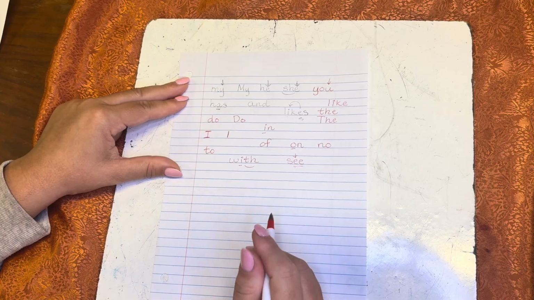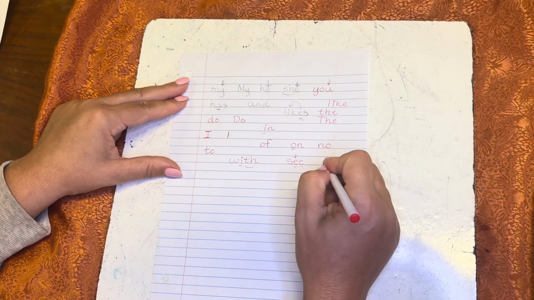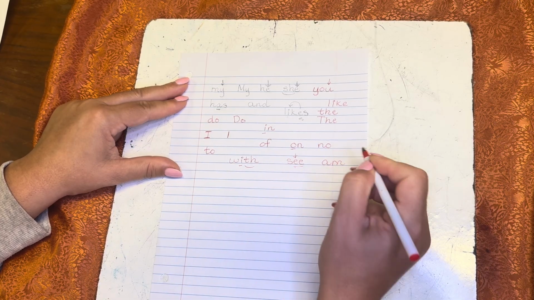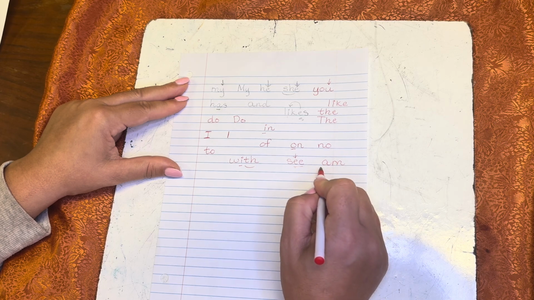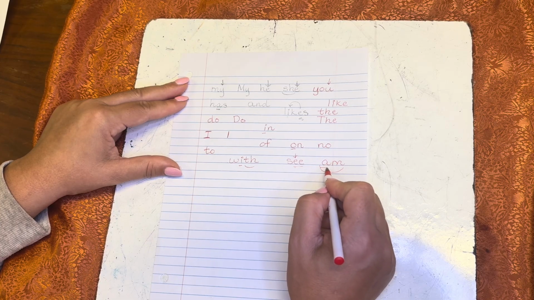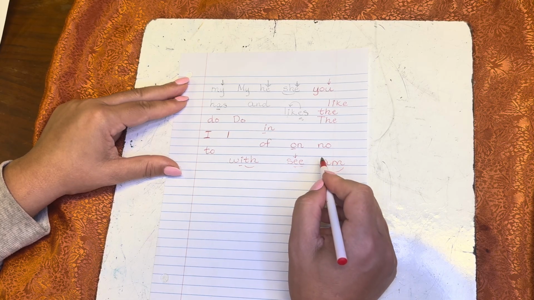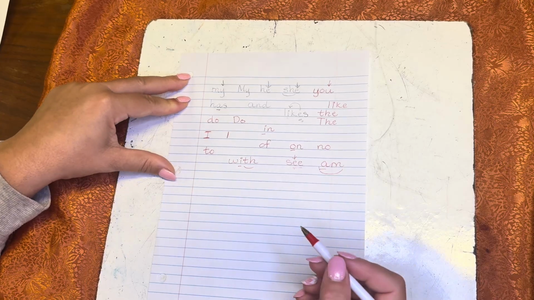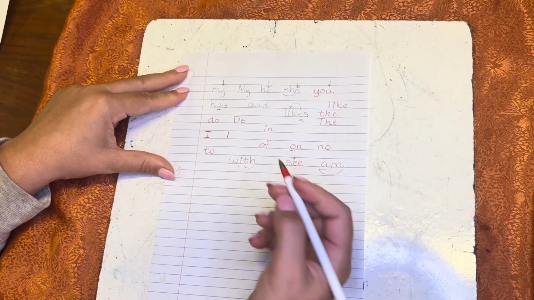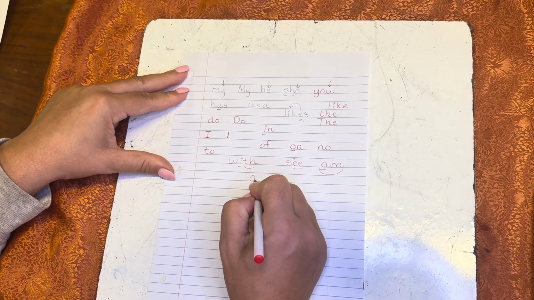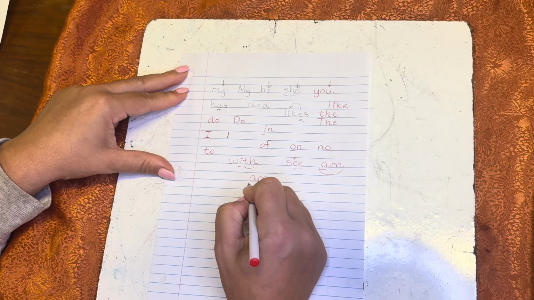Okay, we also had this word, which is a very important word, and this is am. But we want to memorize it. We don't want to break it up. We don't want to say a-m. We want to just know it as am. That is am. Now remember, if we had some letters that are attached to am.